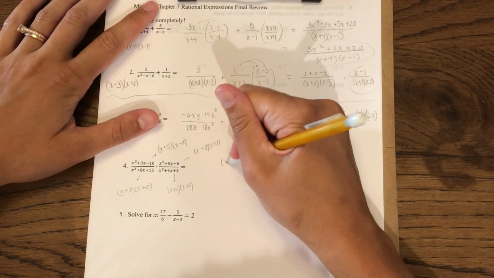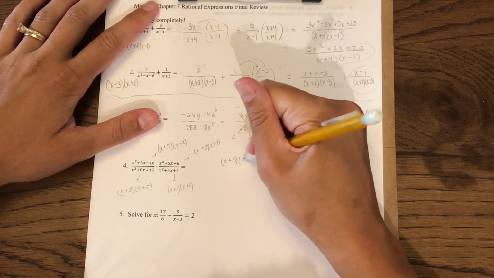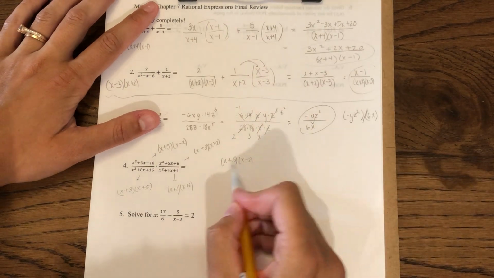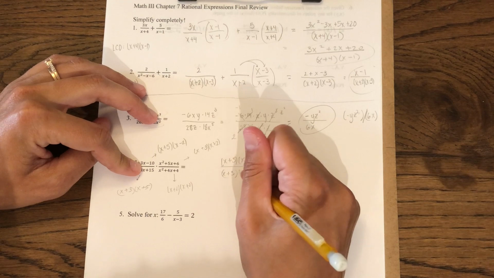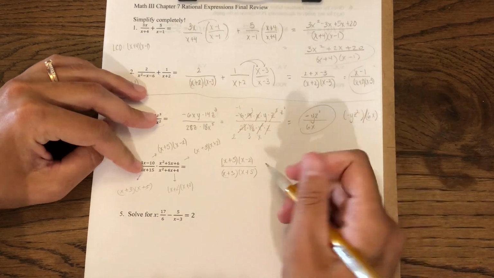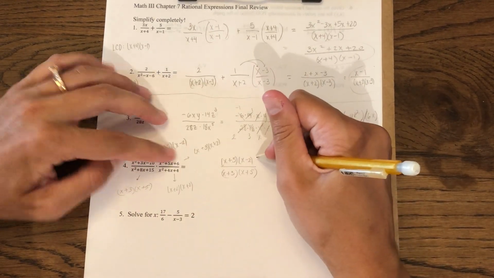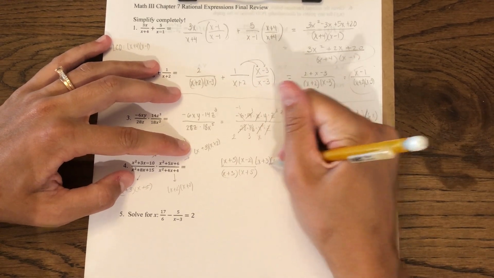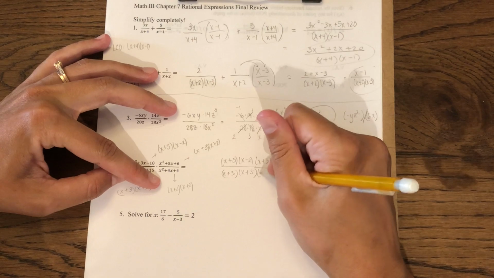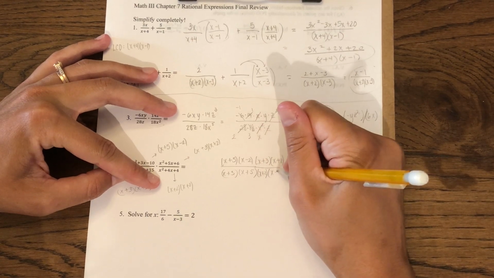So we've got x plus 5, x minus 2, and then over x plus 3, x plus 5. And again, this is multiplication, so you can just put all of the terms together, x plus 3, x plus 2, over x plus 2, x plus 2.